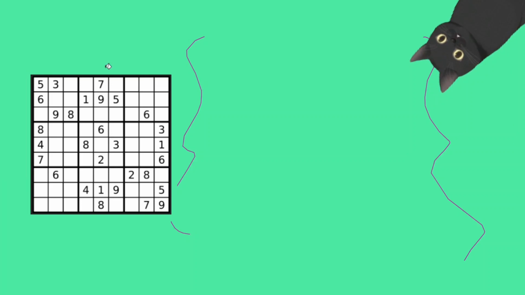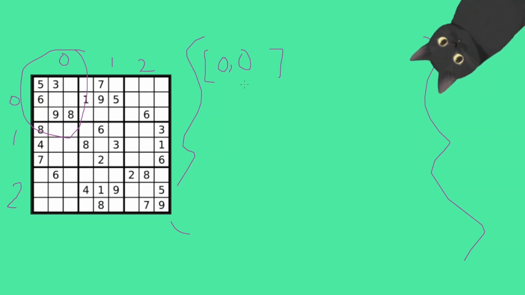Let me quickly fill this up. Now, if we have, let's say, 0, 1, 2, and 0, 1, 2. How this works is basically I'll have one entry called cell 0, comma 0. Cell 0, comma 0 is this cell. Cell 0, comma 0 will have items 5, 3, 6, 9, 8.